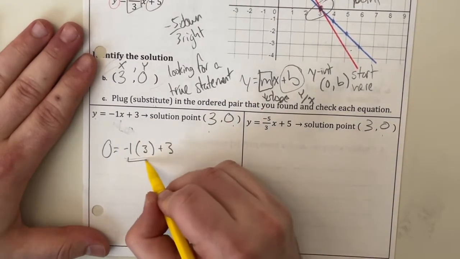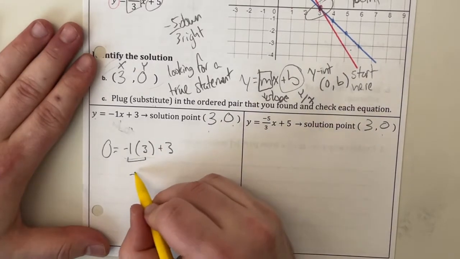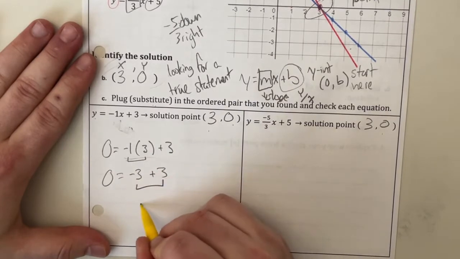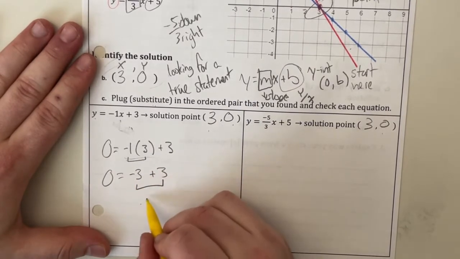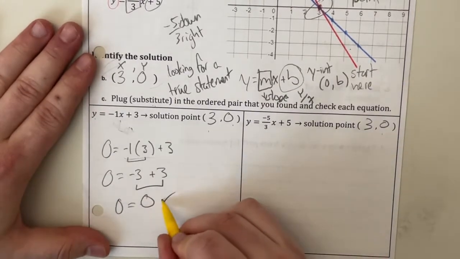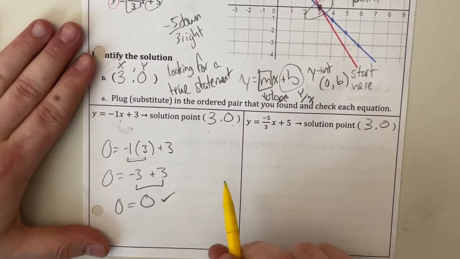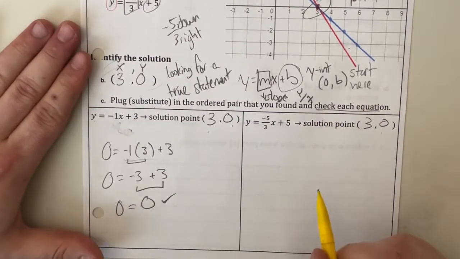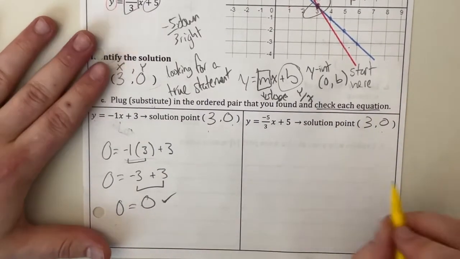So I'm going to say, all right, -1 times 3 is going to be -3. Everything else stays the same. -3 plus 3 is 0, which is equal to 0, and so I'm good. So I know that I was on the right track for this equation. Again, this is that check part, checking to make sure that both sides are equal.